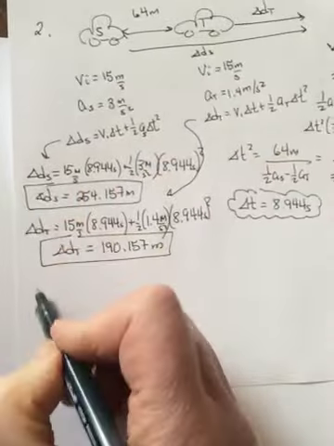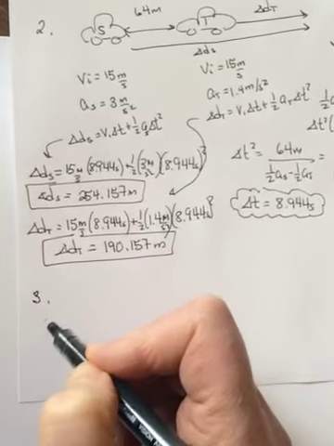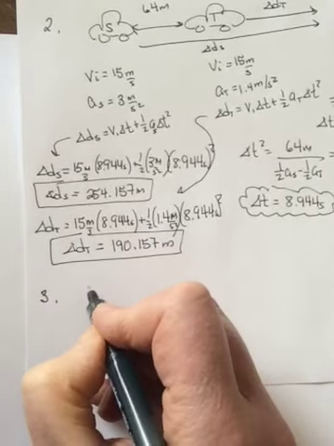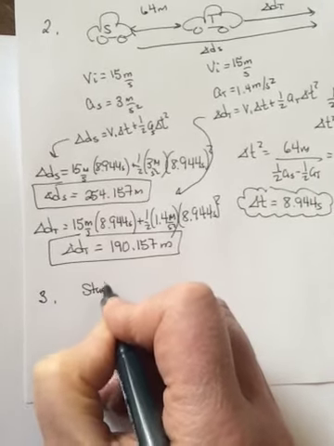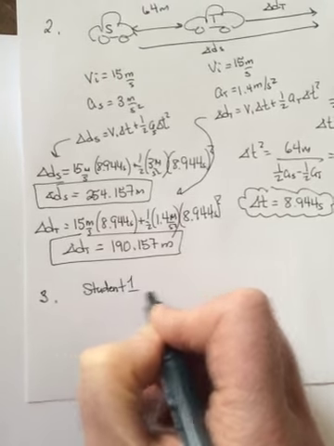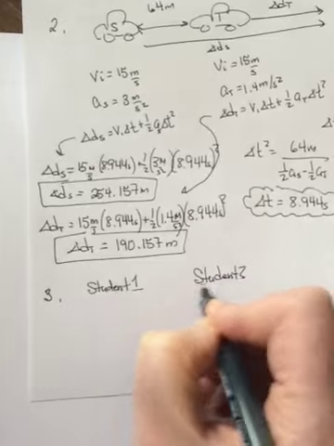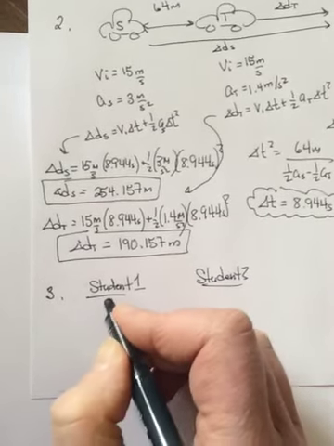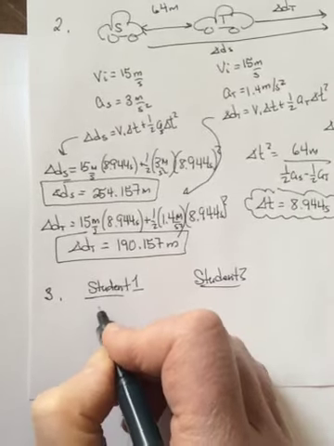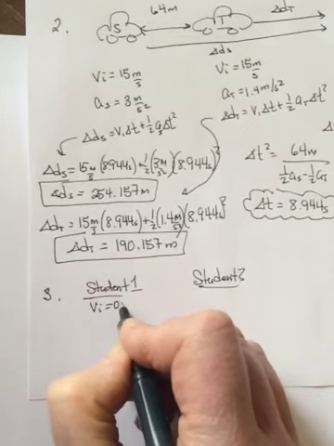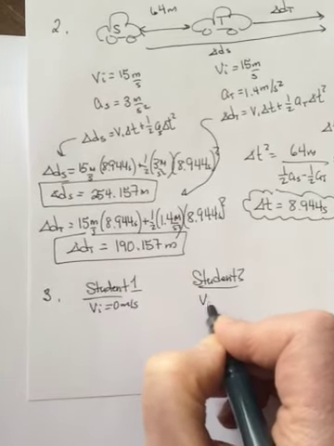All right, number 3. Number 3 says there are 2 students in a pool. So student 1 and student 2. They're 100 meters apart. They are starting from rest. So VI for each of them is 0.